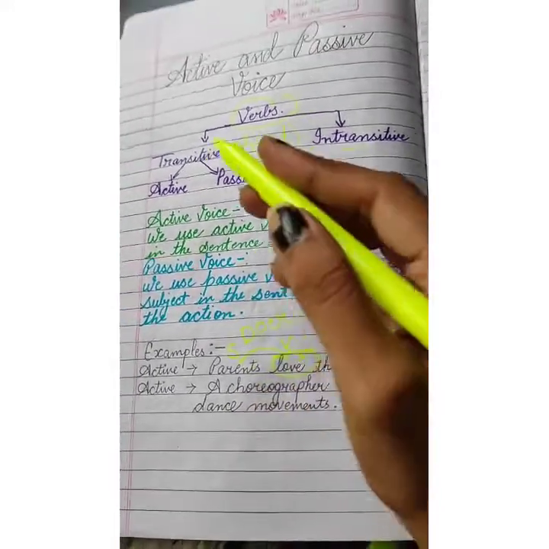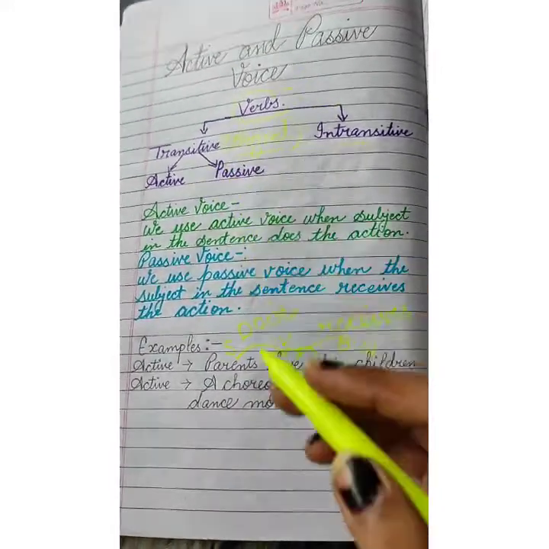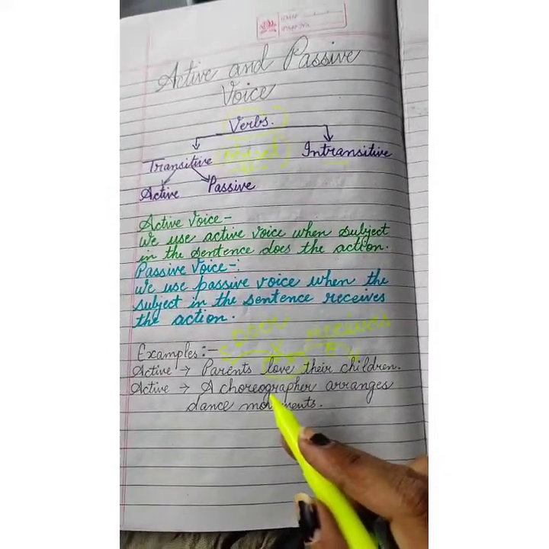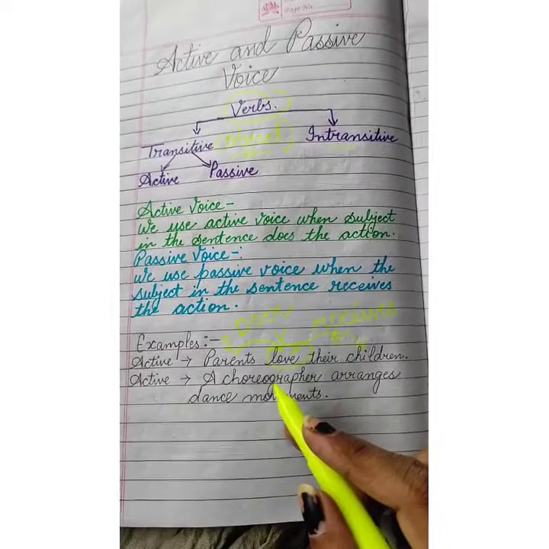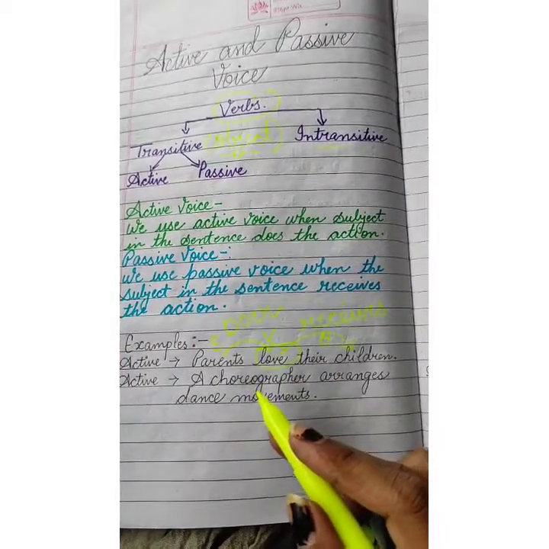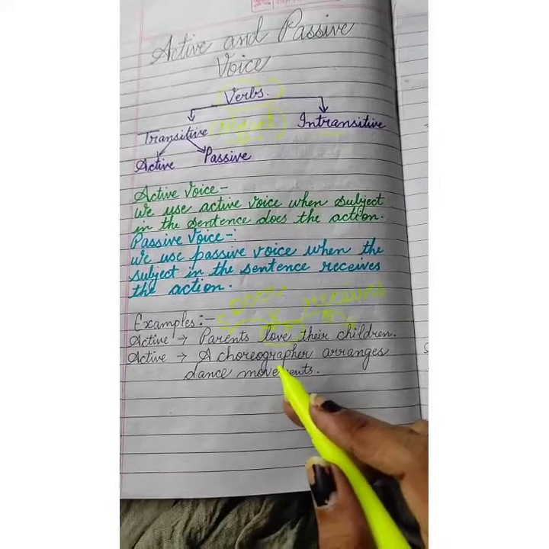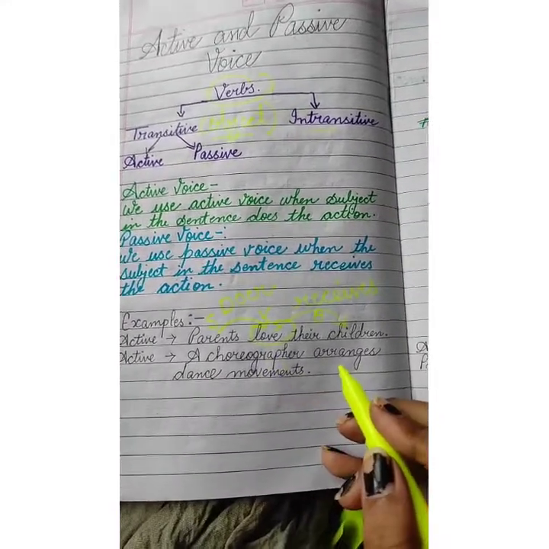So this is active voice, where the subject is always active. The subject is always performing the action.